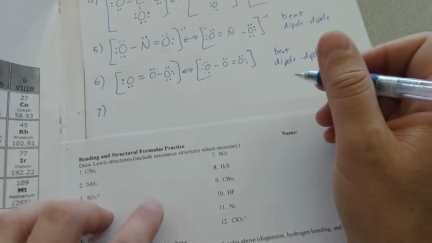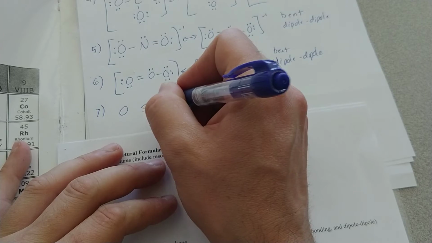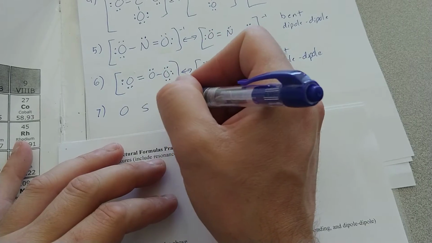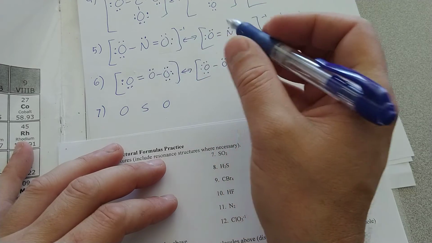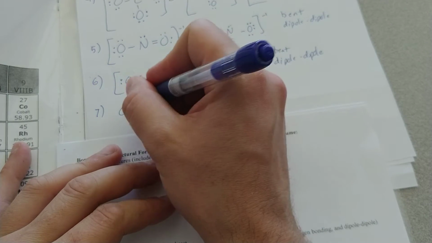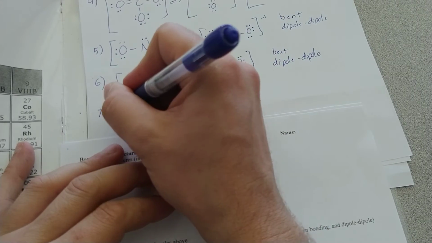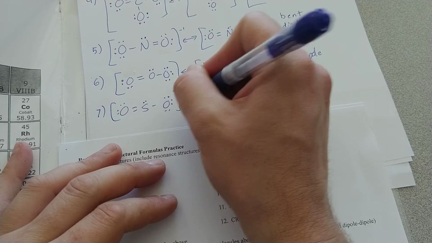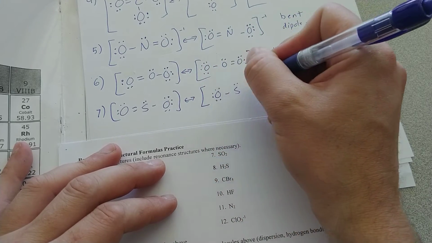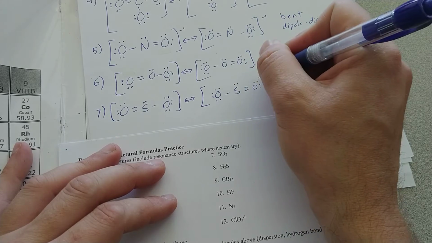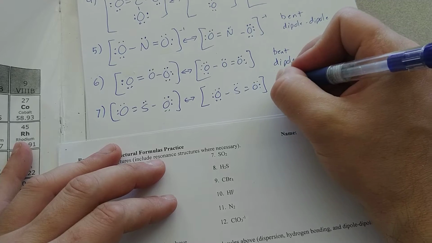Number 7, SO2. 6 plus 6 plus 6, 18 electrons. Oh my goodness, this is going to look exactly like these previous two. So let's just kind of draw that out since we know this. Don't expect me to give you a whole bunch that are almost exactly the same on your test. Once again, this is going to be bent and dipole-dipole.